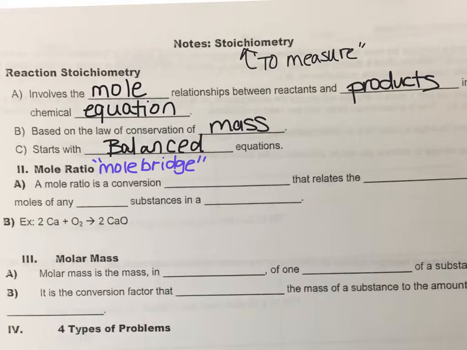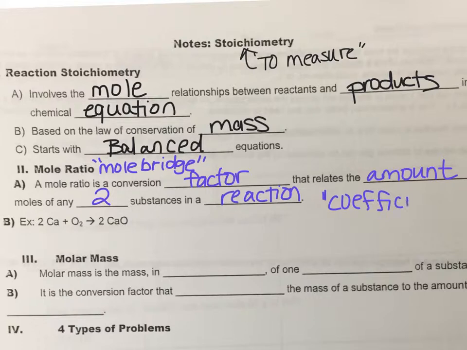And the mole ratio is just a conversion factor that relates the amount in moles of any two substances in a reaction or equation. Okay? Put off to the side, this involves coefficients. So when you are writing your mole ratio, you got to pay attention to those coefficients.